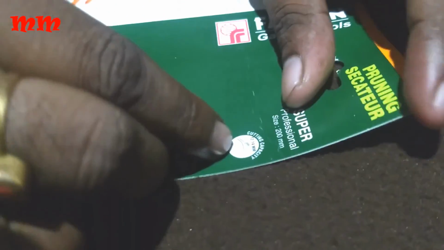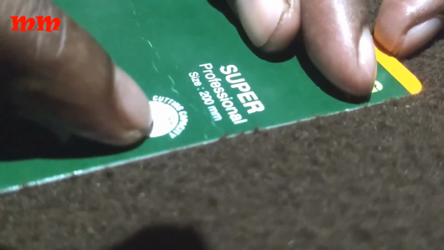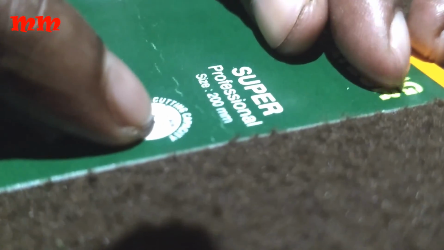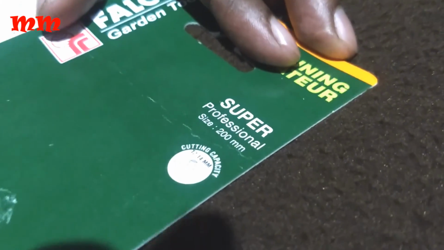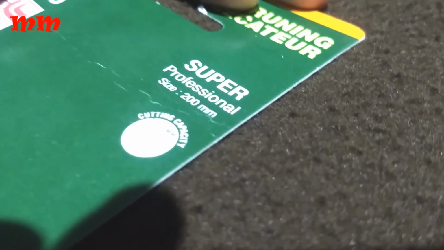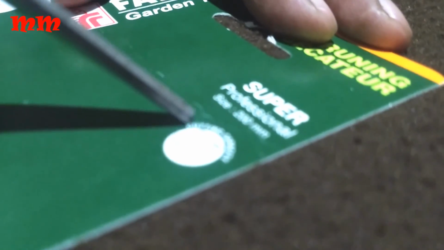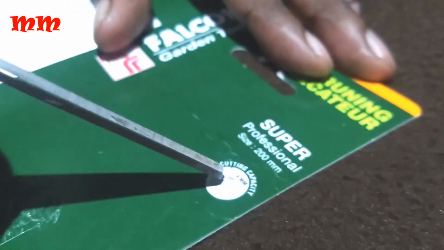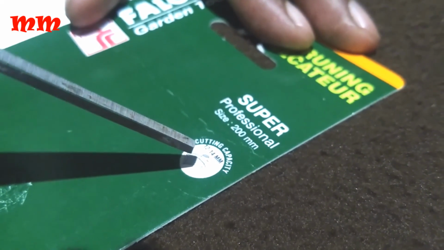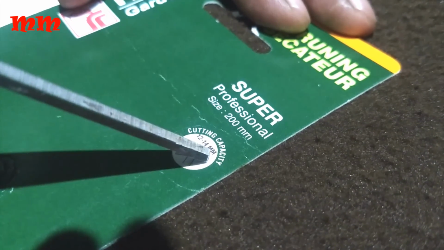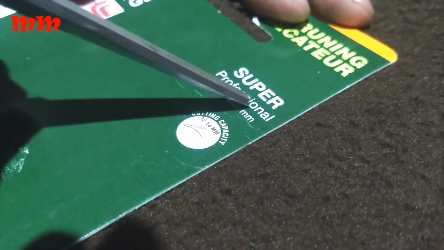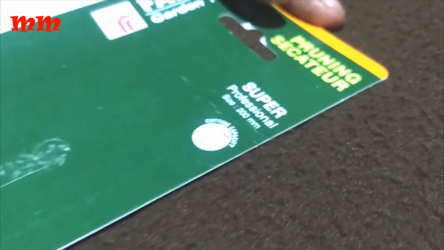Cutting. Yes, oh yes, it is cutting capacity. This is the cutting capacity. Yes, the cutting capacity is here. Size 200 mm. Yes, total size 200 mm, and cutting capacity 12.14 mm. Yes, see how it cuts. I'm showing a video.